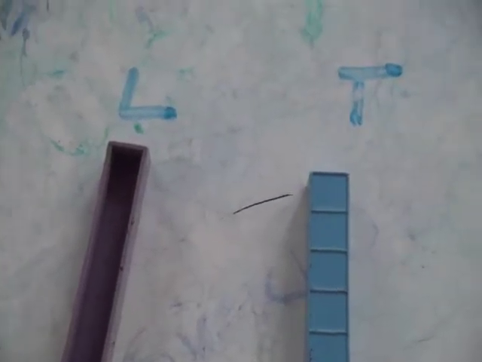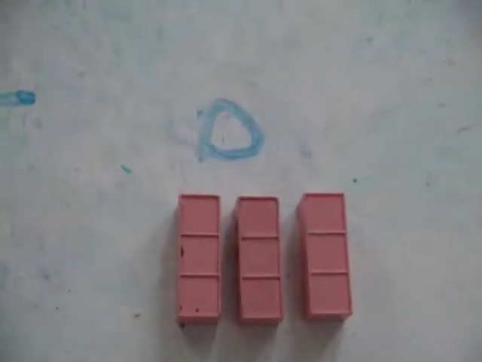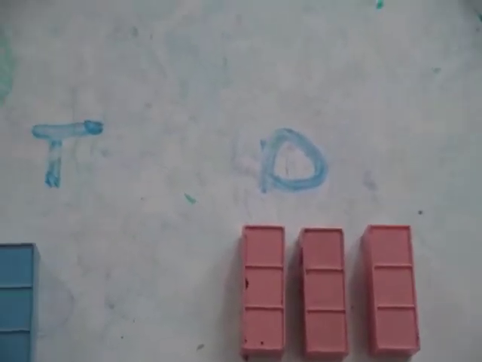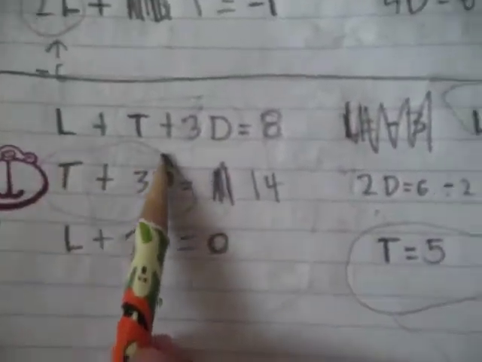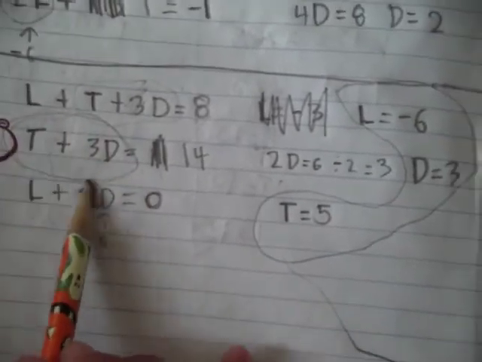And what we wound up with here is what we were doing. Turned out that 1L was -6, T was 5, and D was of course 3, but I had 3D there. And he got the symbols down. They're not terribly neat, but we'll work on that as time goes by.